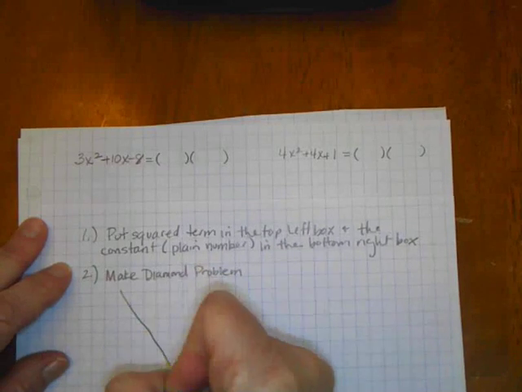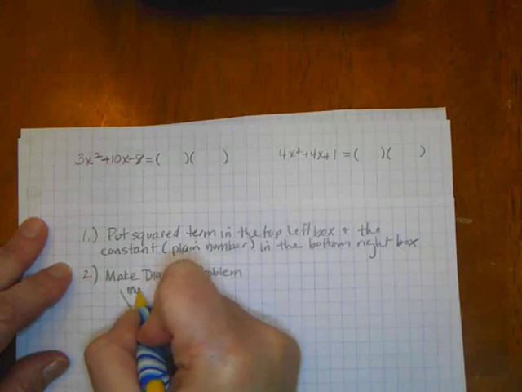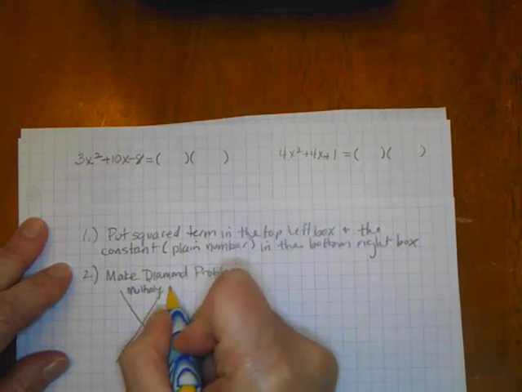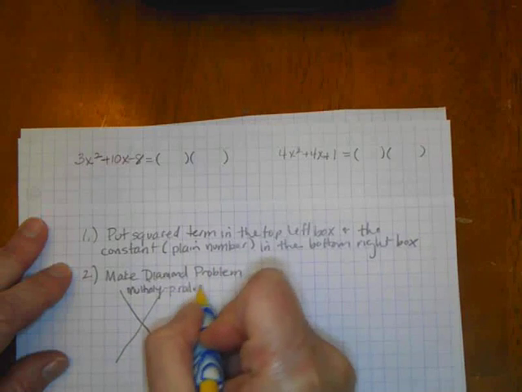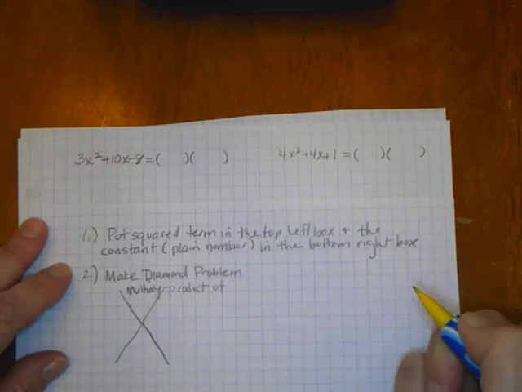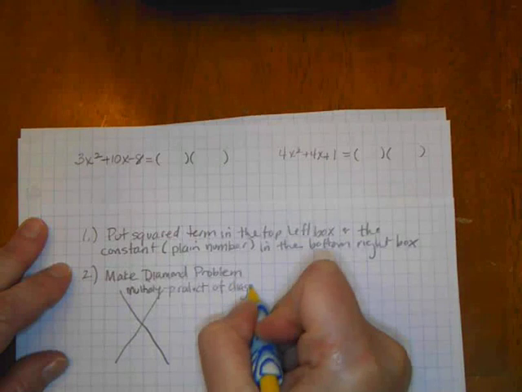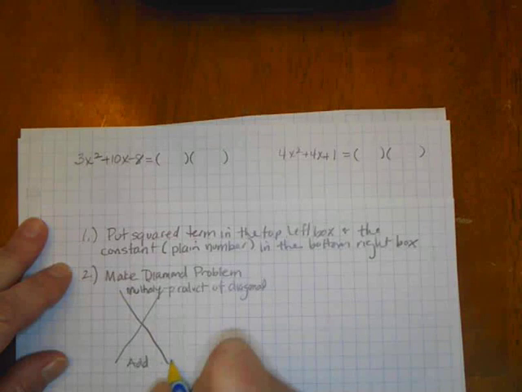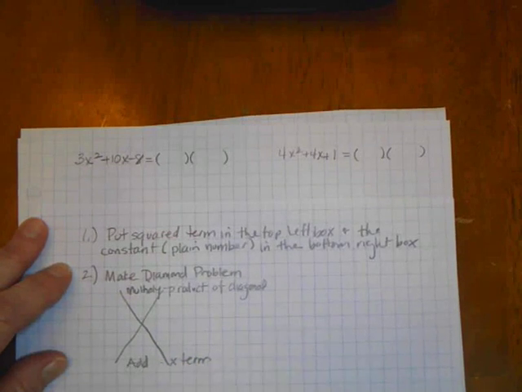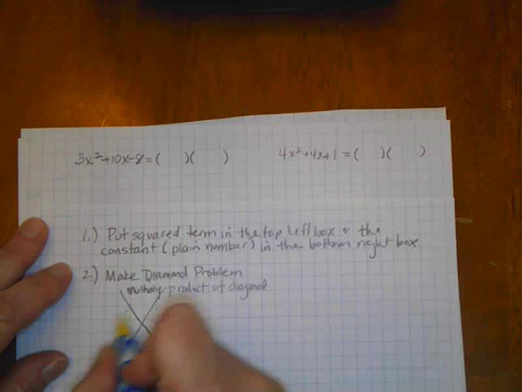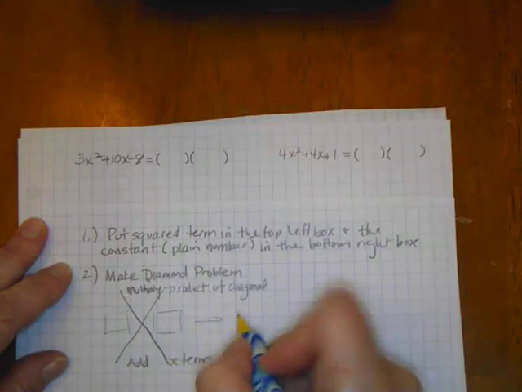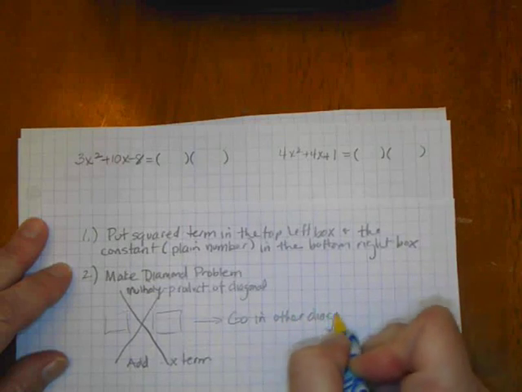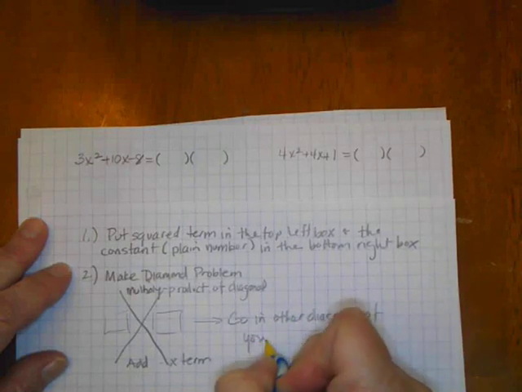Right, so with this diamond problem, whatever goes on that second diagonal has to multiply to be the product of the diagonal you have, and it has to add to be whatever your x term is. Okay? Whatever these values are, these are going to go in the other diagonal of your box.